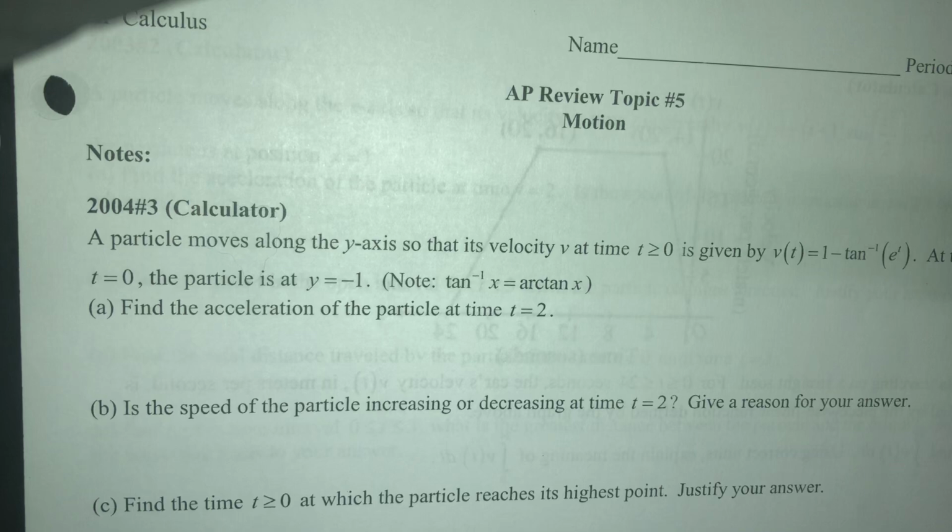Hi AP Calculus students. We are going to learn about an AP review topic today that is motion. Motion is a big topic, and as you can see by these notes problems, they're both listed with a calculator, so that is a common thing, but keep in mind anything could be on the calculator portion or the no calculator portion of the test.